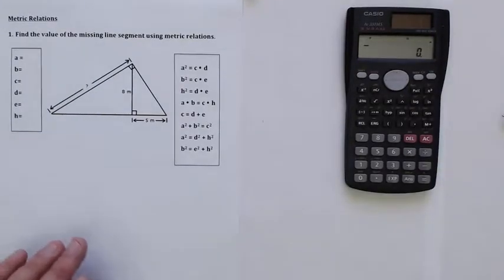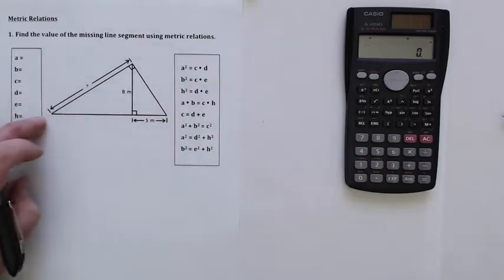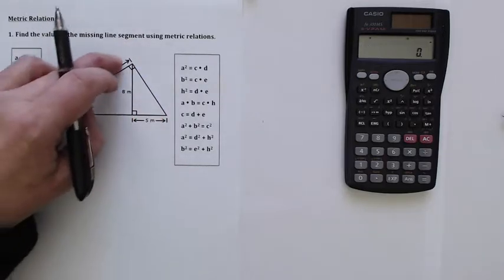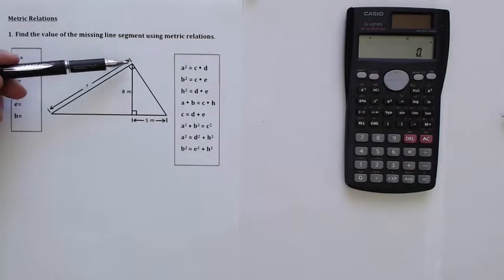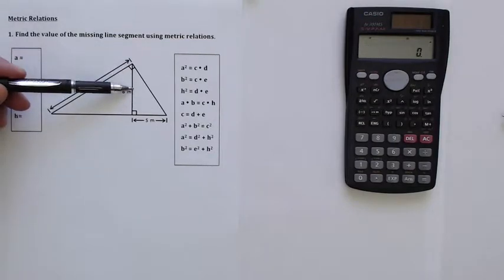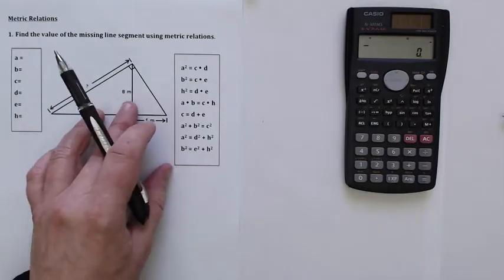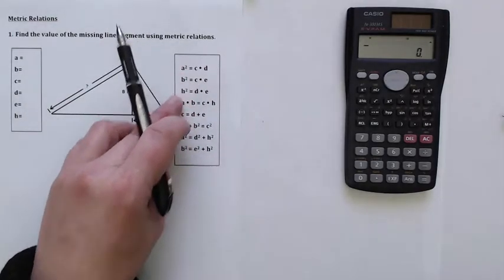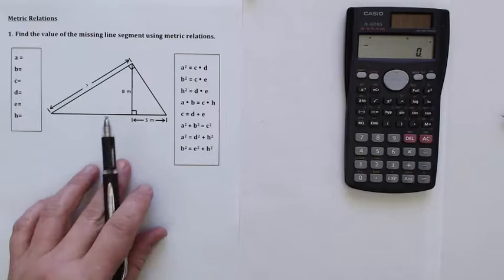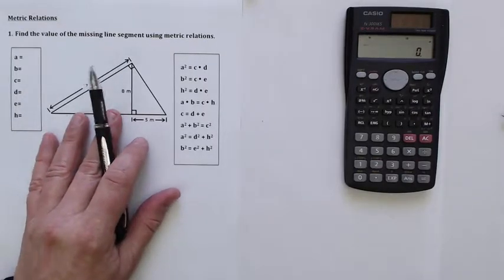Hey guys, we're looking at metric relations, and the reason that we know we're dealing with metric relations is we've got this great big right angle triangle here, and then we've got another line segment coming from the 90, creating a 90 on the hypotenuse of the big triangle, and that's always going to allow us to set up these really special rules known as metric relations.